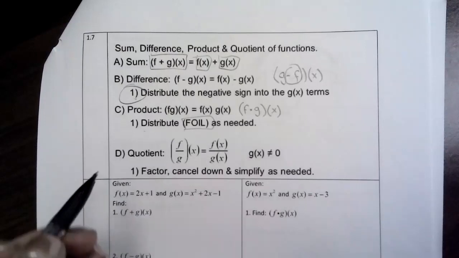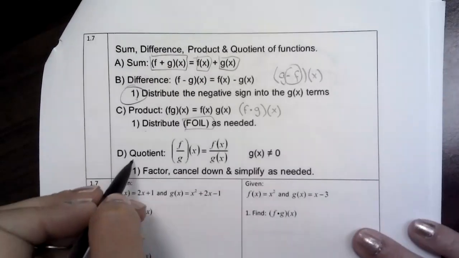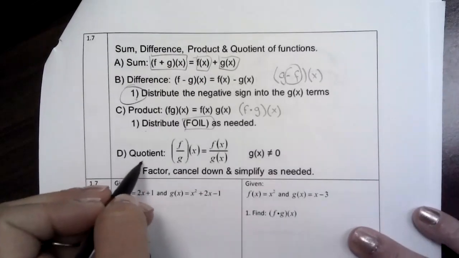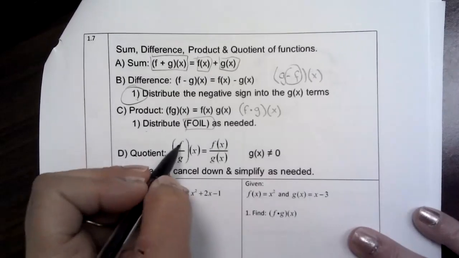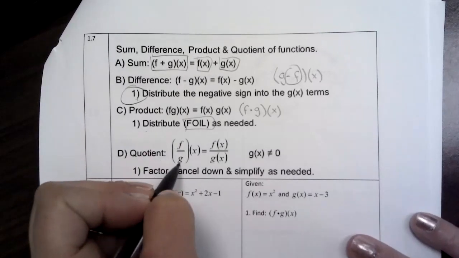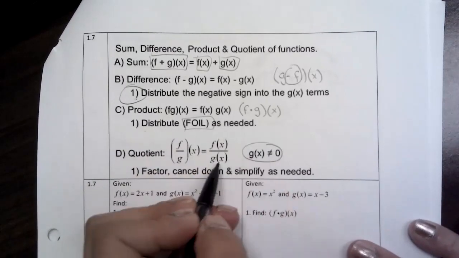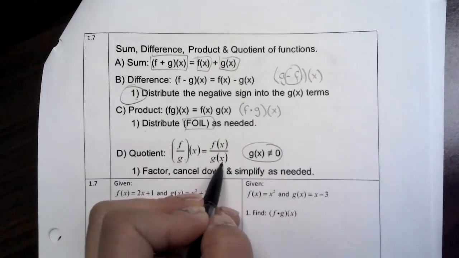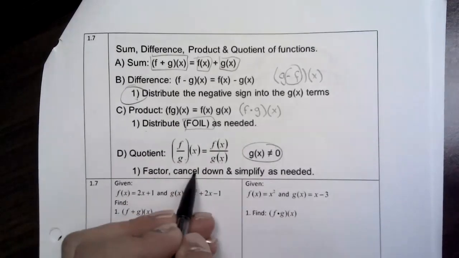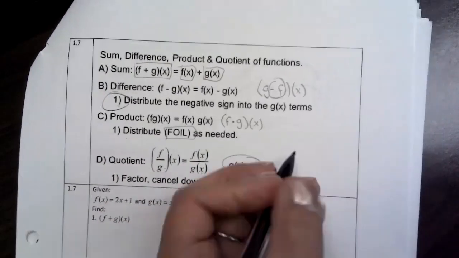And then the last one here for right now is the quotient, and that's f divided by g of x, or f of x divided by g of x. Remember, g of x can't be 0, because if a denominator is 0, then it's undefined. You're going to want to factor and cancel and simplify as needed.